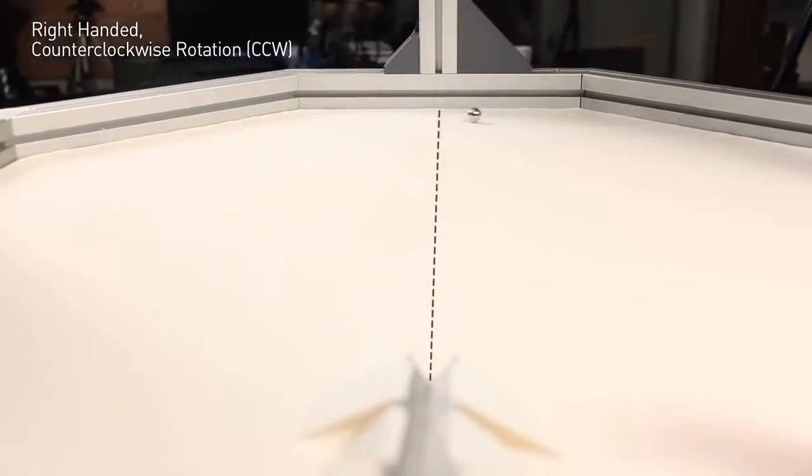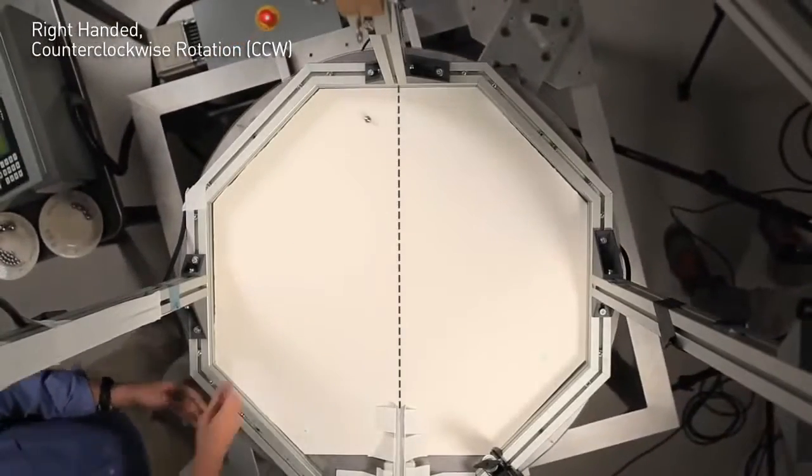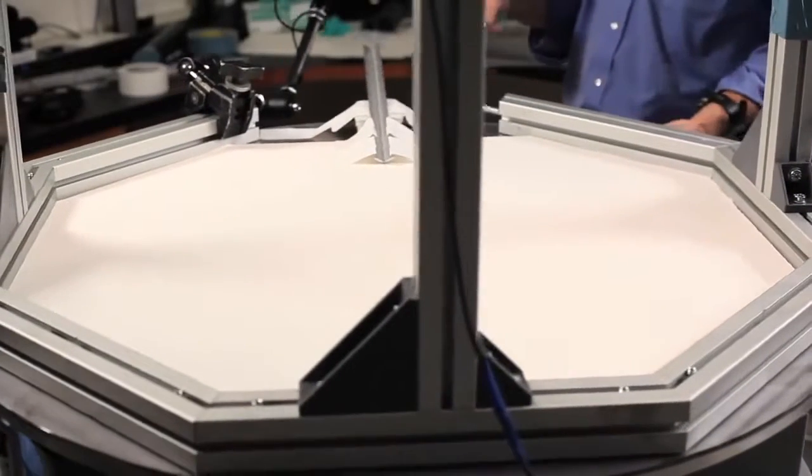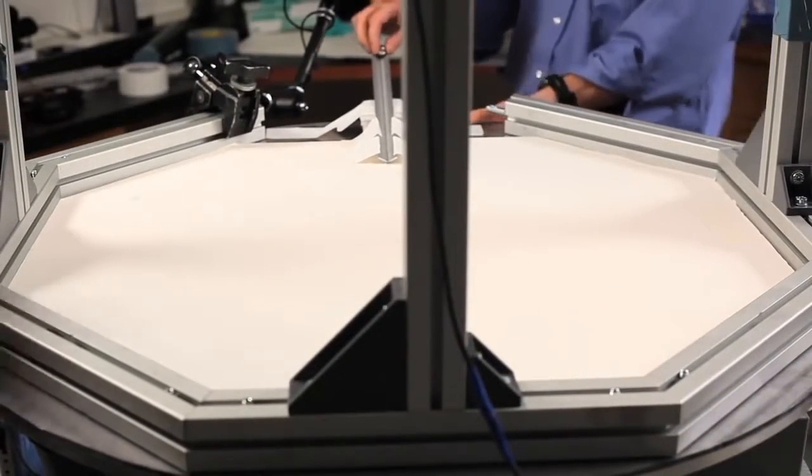It deflects off to the right when I move the table in a right-handed sense. Now by hand I'm going to move it to the left, and you'll see it's going to deflect the other way.